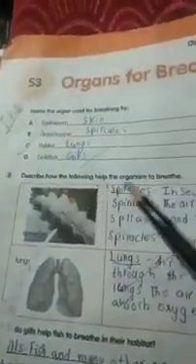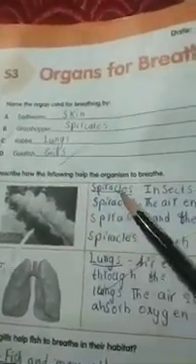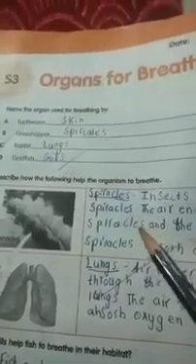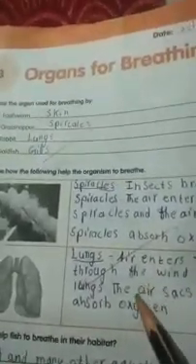Here, describe how the following help the organisms to breathe. This you have to write. Spiracles: insects breathe through spiracles. The air enters through the spiracles, and the air sacs in the spiracles absorb the oxygen, right? And about the lungs: air enters the nose, goes through the windpipe to the lungs. The air sacs in the lungs absorb oxygen. That you have to write.